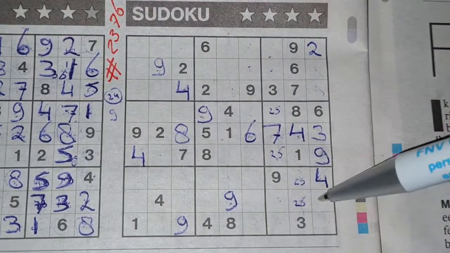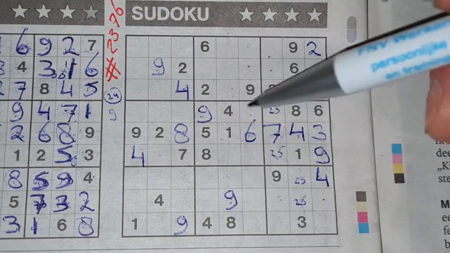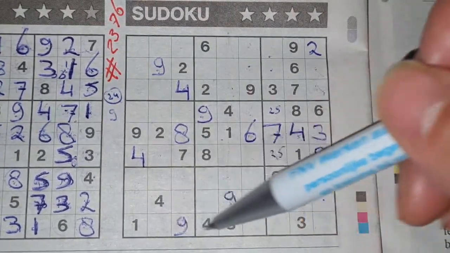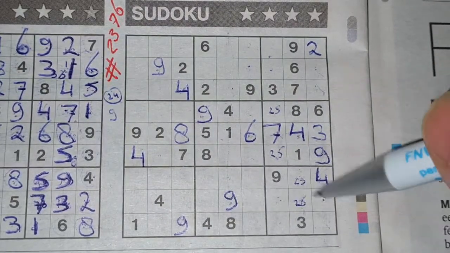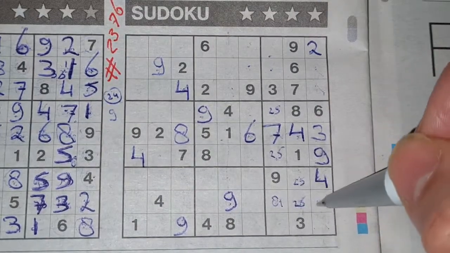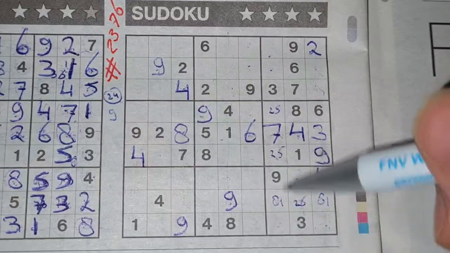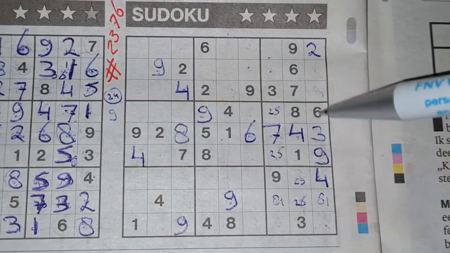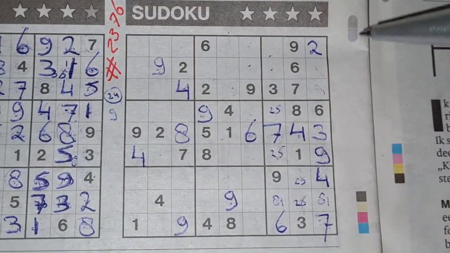We have here 4 missing numbers in this big square. 2 of those missing numbers are the 8 and the 1. We have an 8 and a 1 in the last row, so no 8 and 1 in these 2 boxes. The 8 and 1 go in these 2 boxes. So the other 2 boxes in this big square should be the number 7 and the 6. We see here 6, no 6 there, 6 should be here, and the 7 goes there.